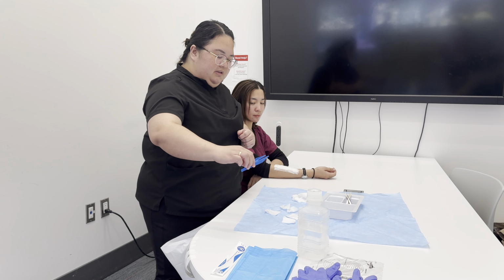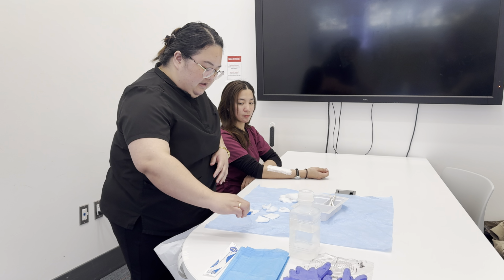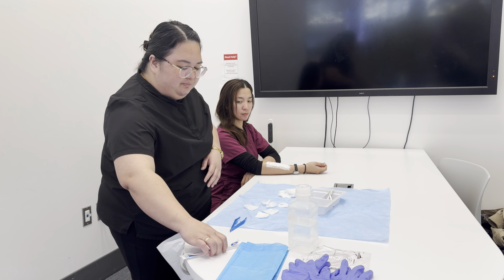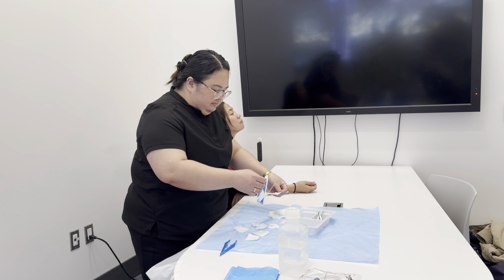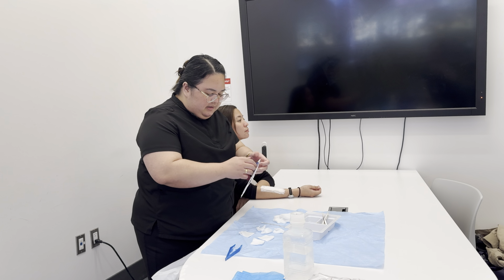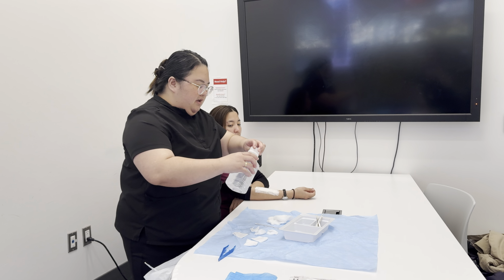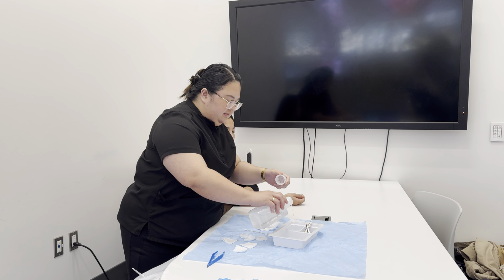Then I'll put at the side the sterile forceps, maintaining a 1-inch border. Then I will put the Q-tip on the pad. Same with the saline. We'll put a little saline in the container.